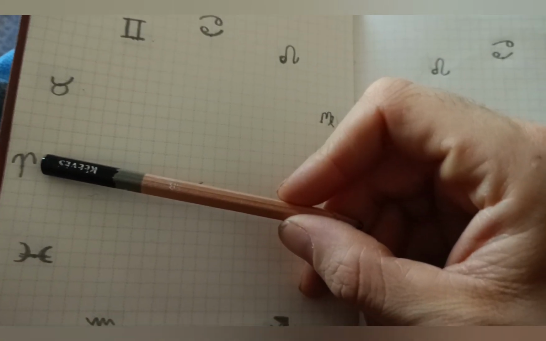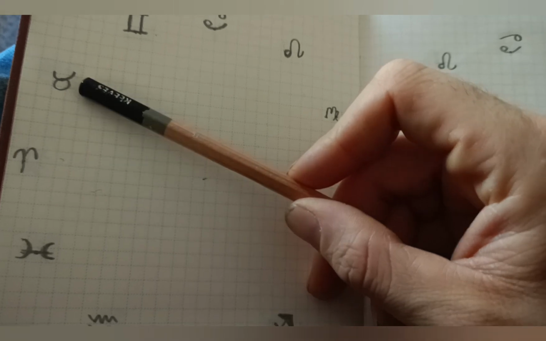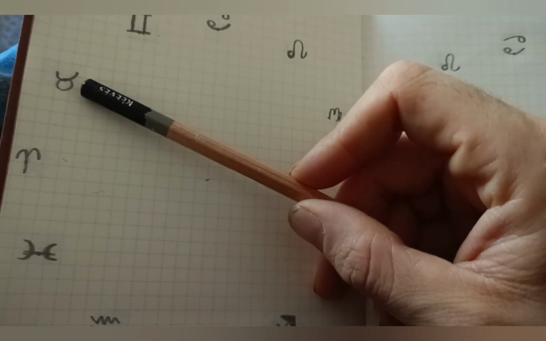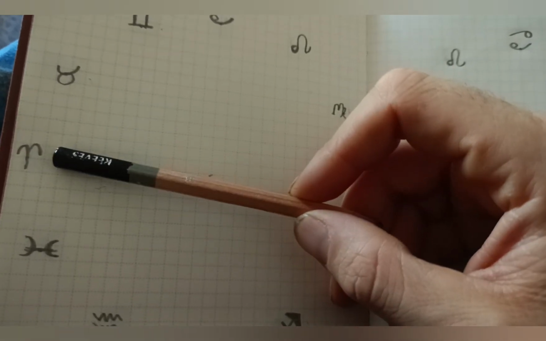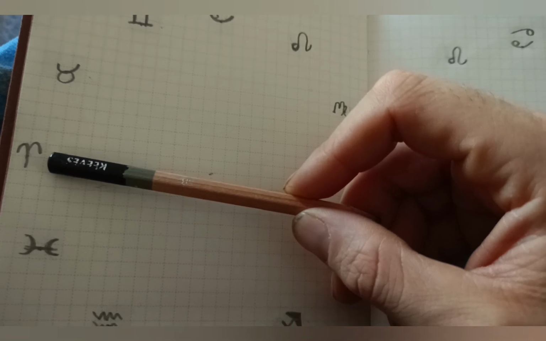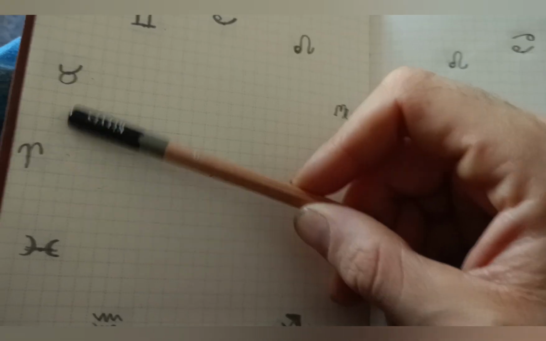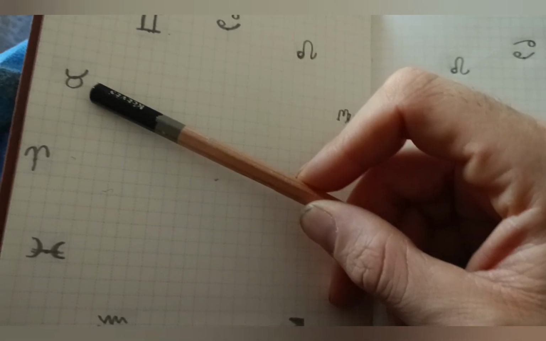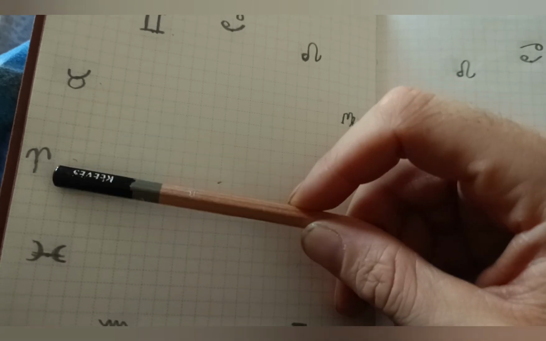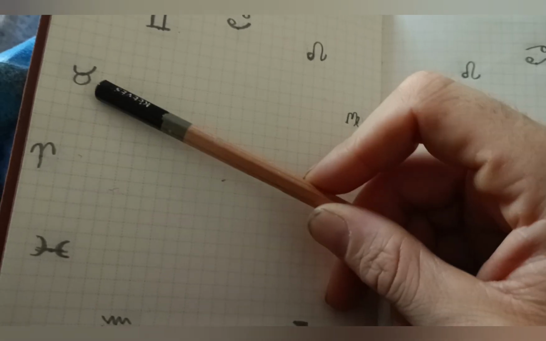Aries is a masculine ruled by Mars. Taurus is the feminine ruled by Venus. So Aries is the head, the man is the head of the house. Taurus is the neck, the woman is the neck that guides the head. That's how they work in harmony.